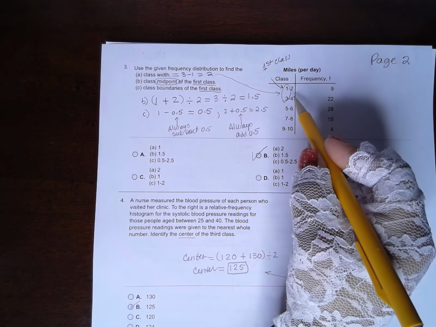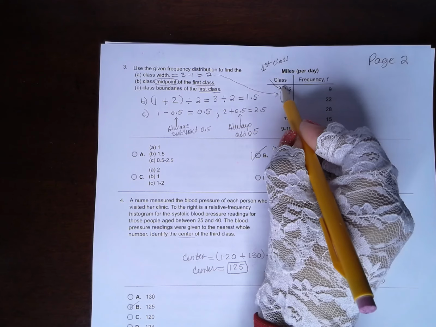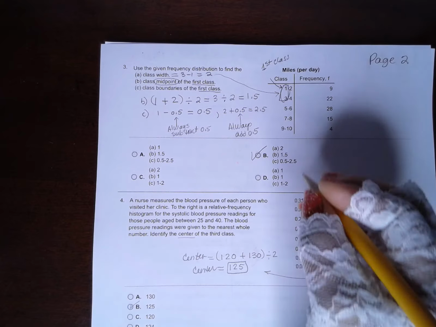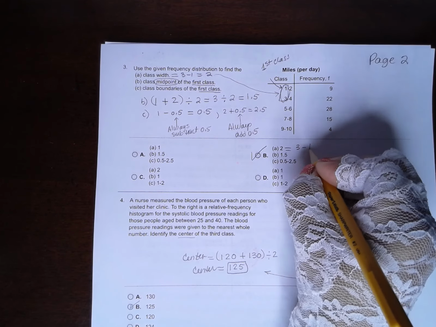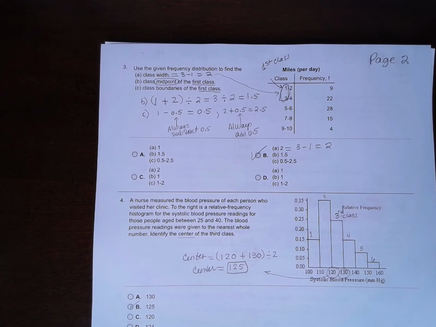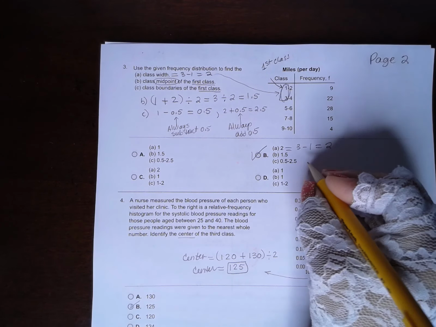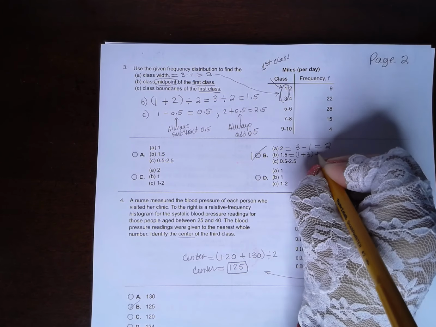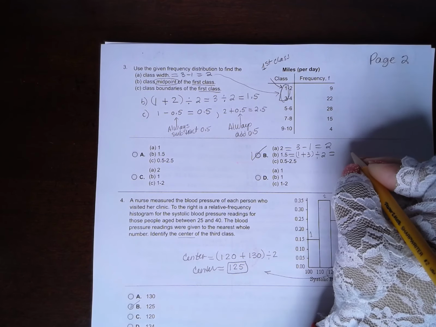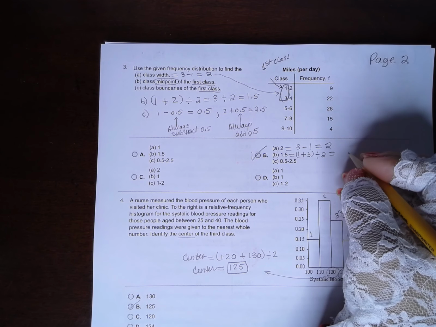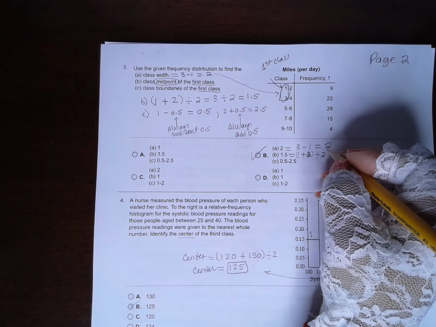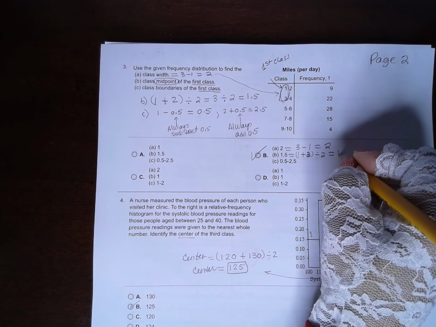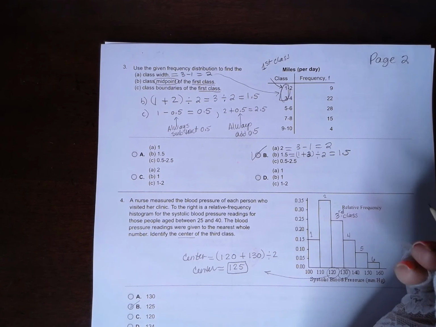In order to find the class width, you're going to look at the consecutive classes' lower class limits, so 1 and 3, and you're going to subtract 1 from 3, and that's how you get the class width. As for the midpoint, you will be adding 1 plus 3 and then divide by 2. Actually, it will be 1 plus 2, because it's the midpoint of the first class.